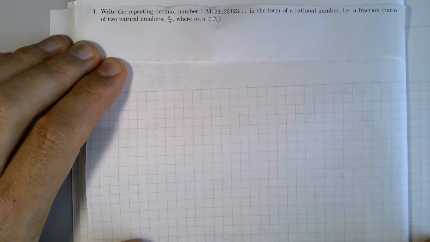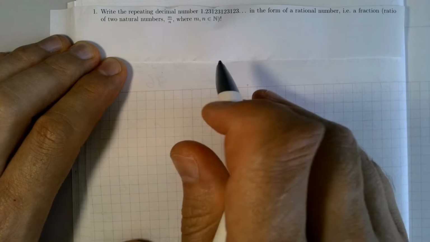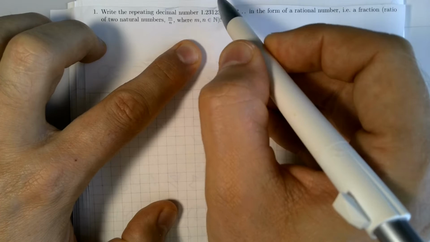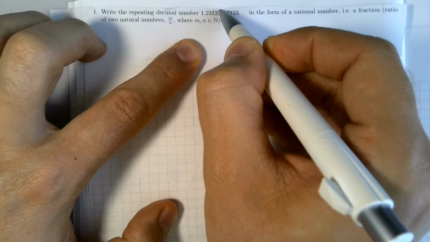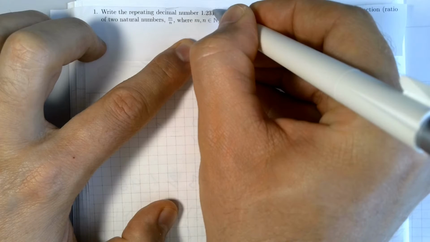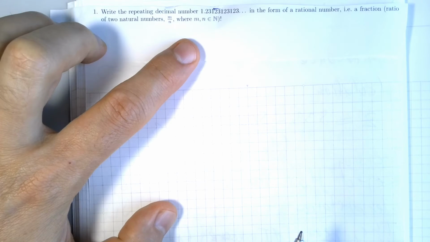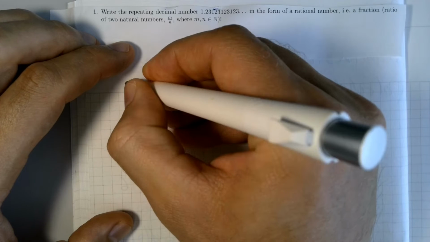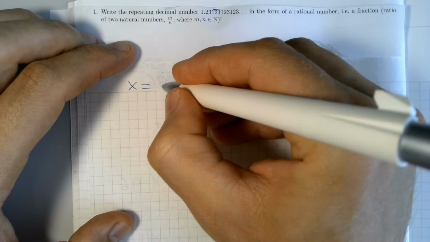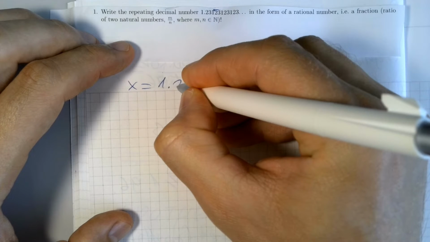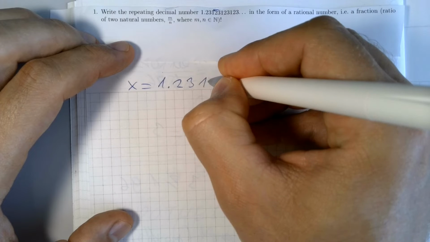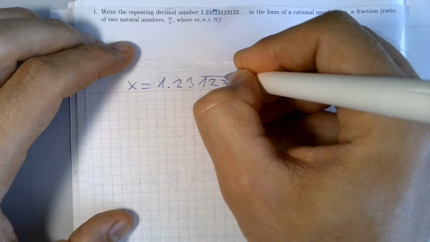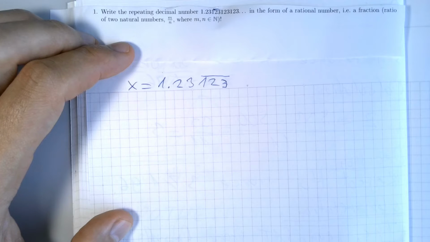Okay, so the first thing is to identify the repeating part, and that's marked with this bar. So it's 1, 2, 3. Let's call the number just x for now. So it's 1, 2, 3, 1, 2, 3. So this is the repeating part.